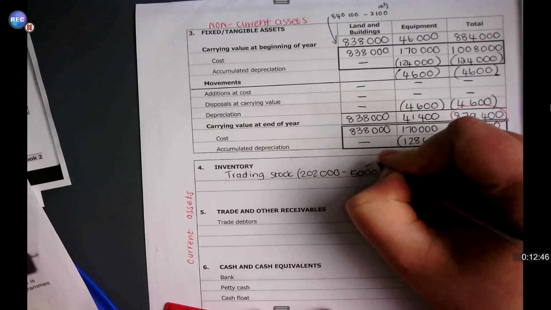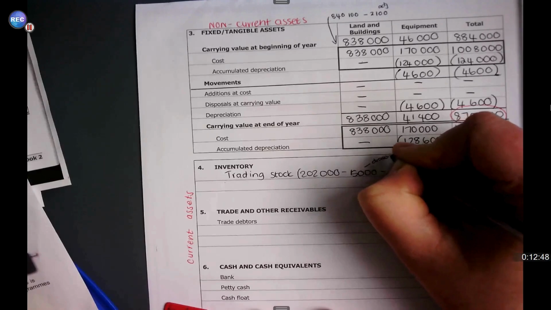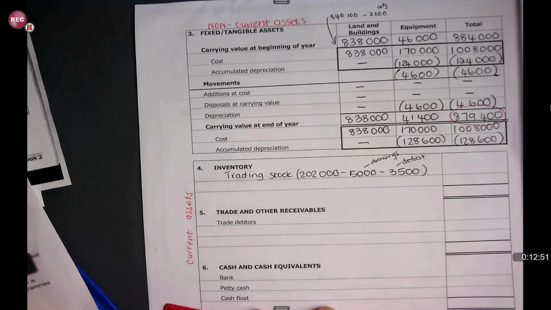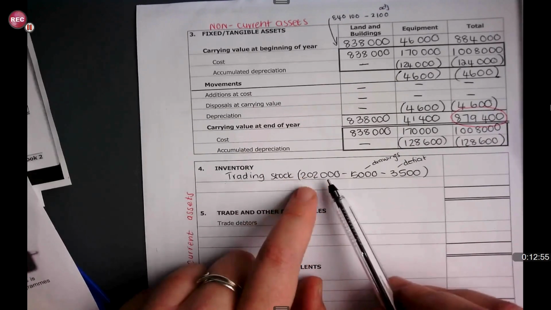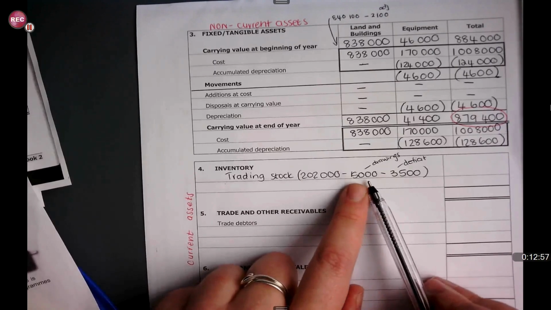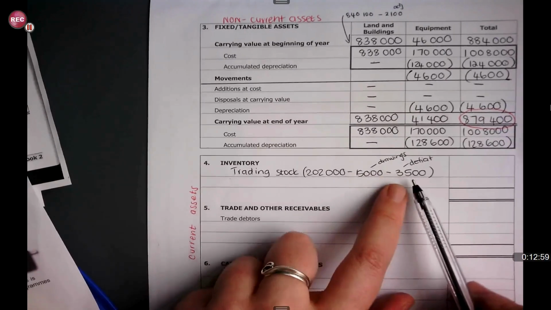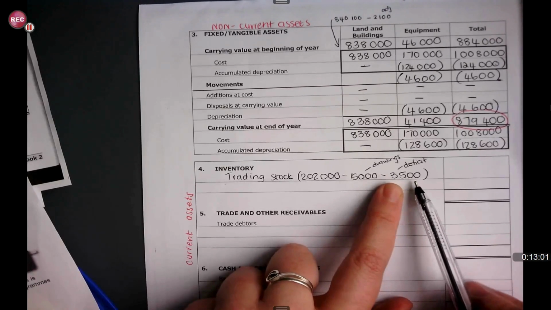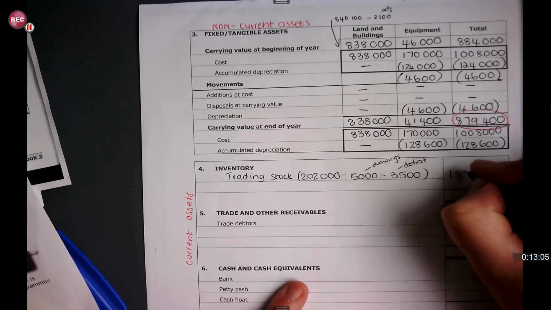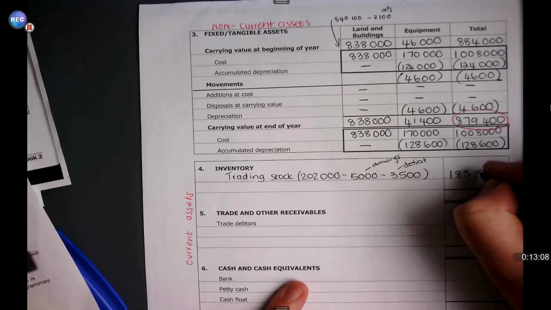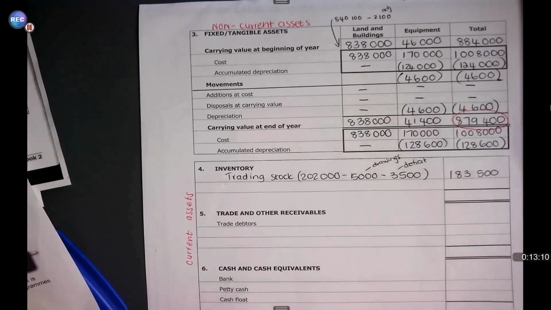And this one was for drawings. So in total, we'll see that 202,000 Rand was what was recorded that we had. 15,000 was taken out for drawings, and there was a deficit, a shortage of 3,500. So the amount of trading stock that we have left over is 183,500.